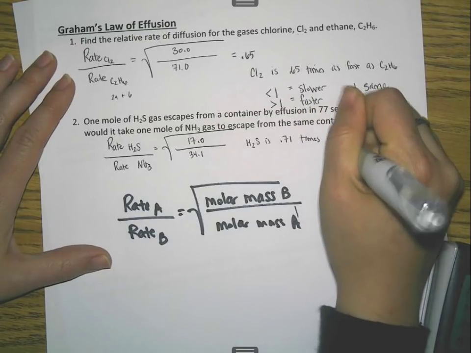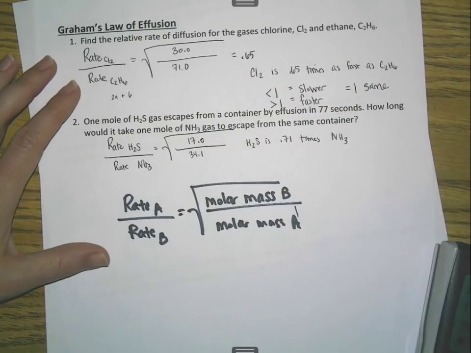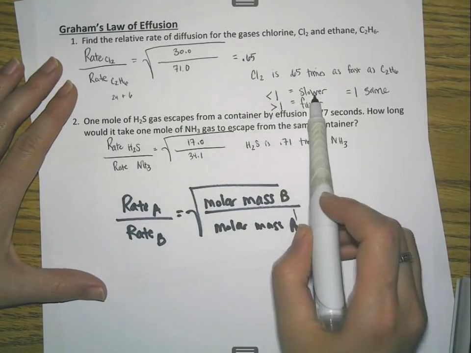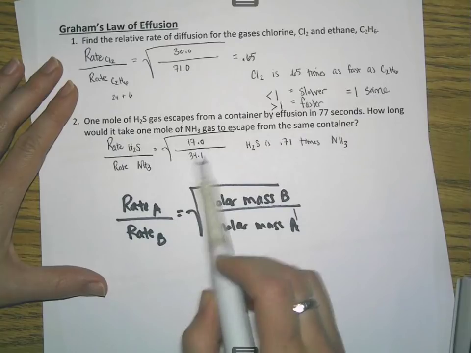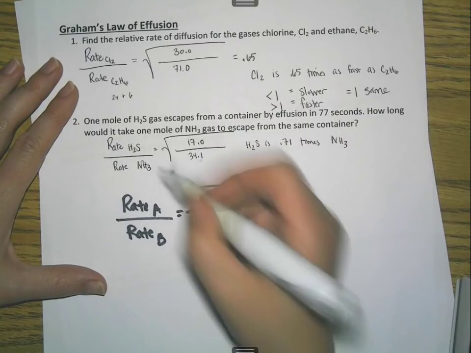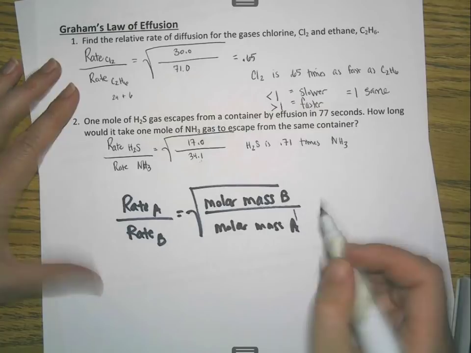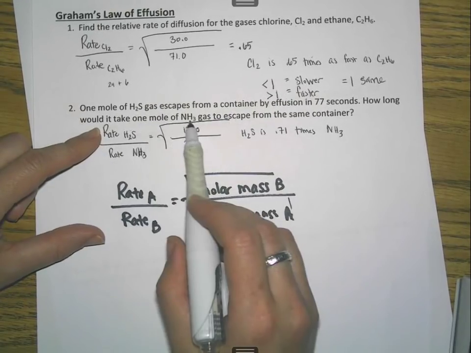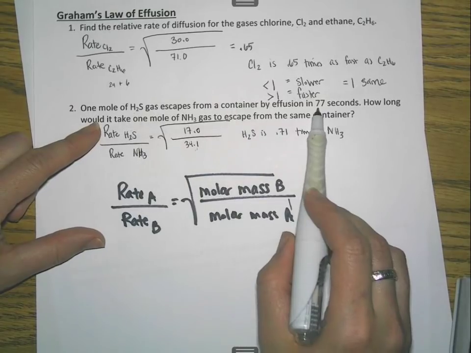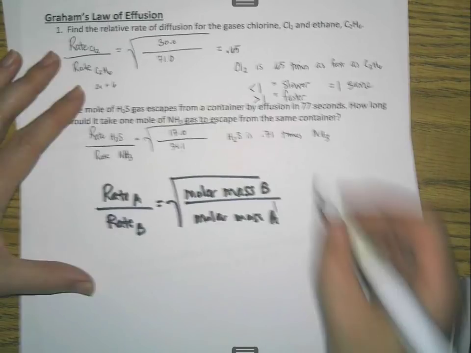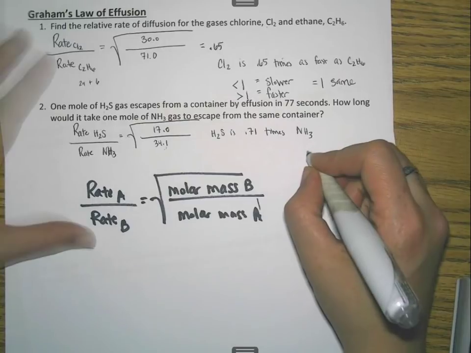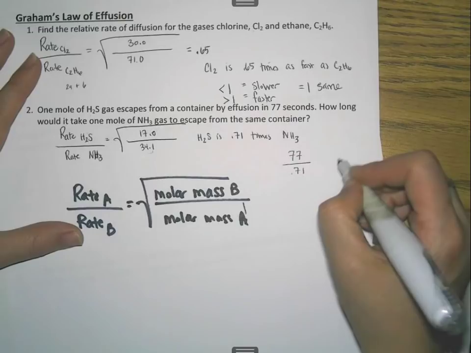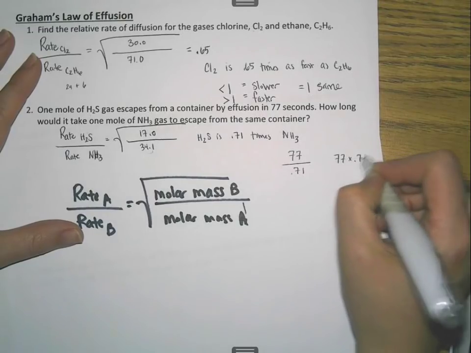times what NH3 is. Okay, well if I interpret that, it's slower, based on what we just set up here, which makes sense because it's got a heavier mass. It's a bigger molecule. It's going to take it longer to come out of a tiny hole. So therefore, if it takes H2S 77 seconds, one way that I would look at it in class is I have two choices. That 77 seconds can be divided by 0.71, or I can multiply it by 0.71.